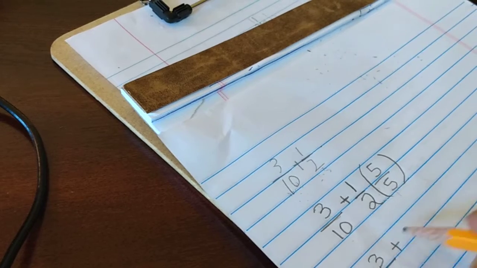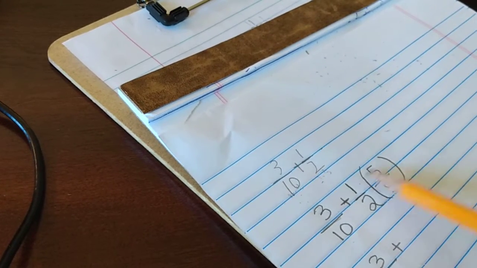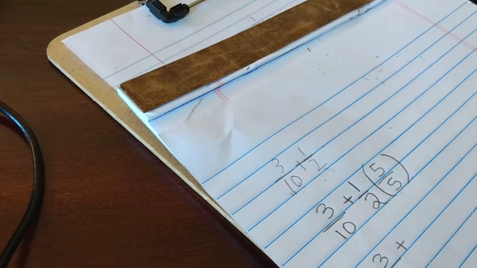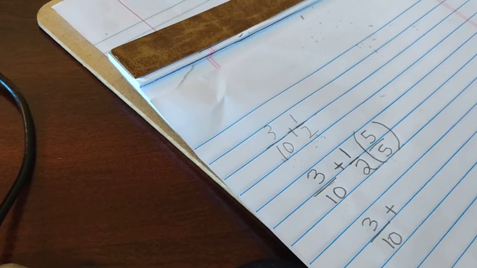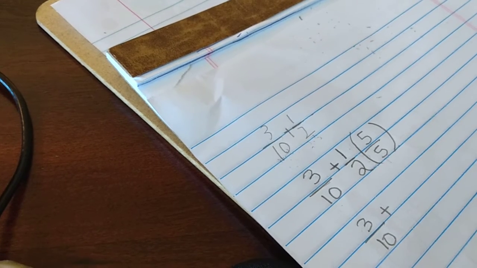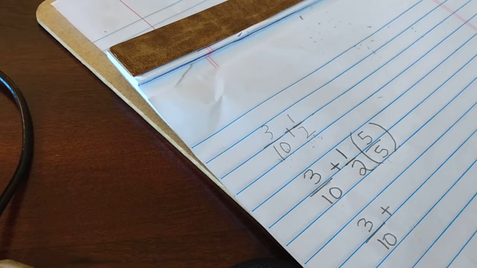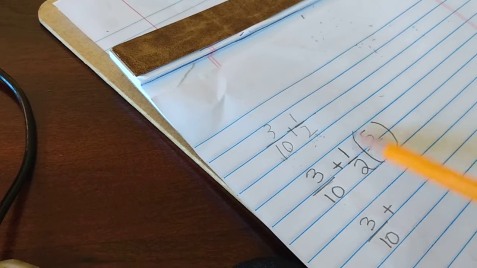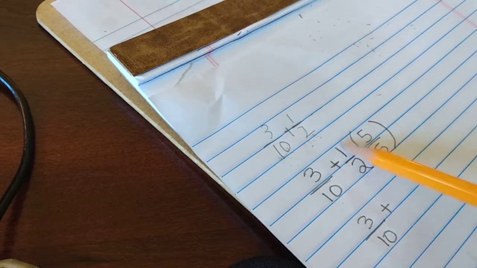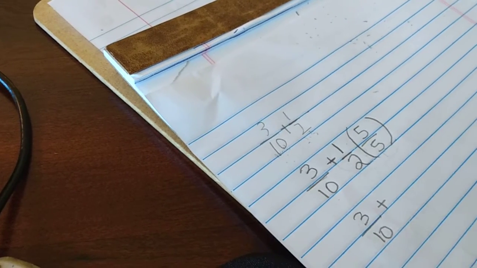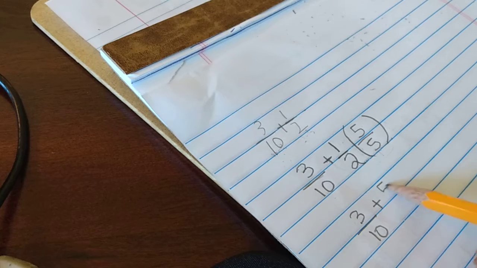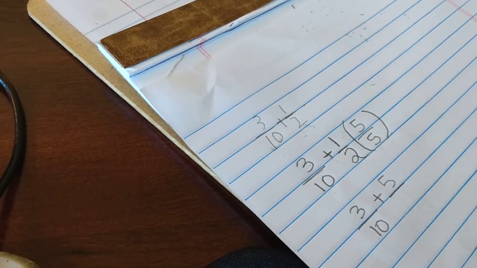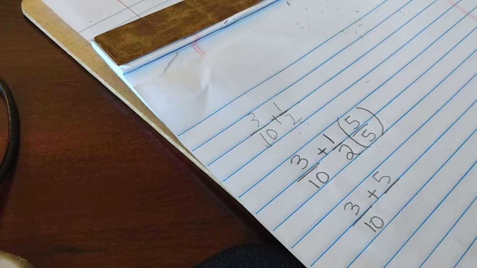3/10 plus, let's work this out. That means multiply straight across the top and multiply straight across the bottom. What do we have across the top? 3. Right here. We're multiplying this right here. That times that 5 is what? 5. Okay. What do we have on the bottom? 10.